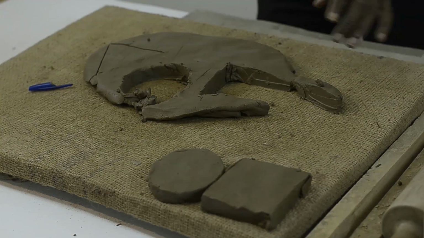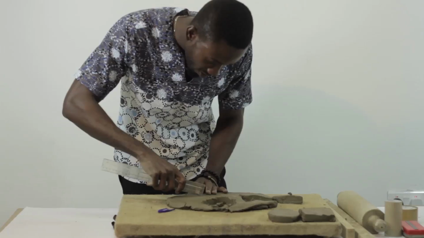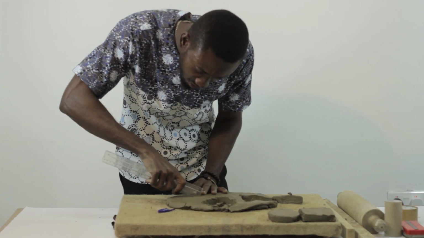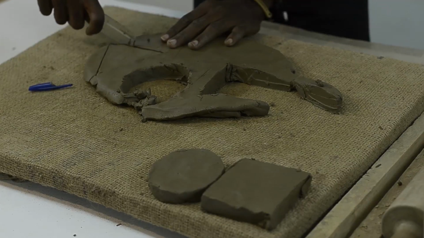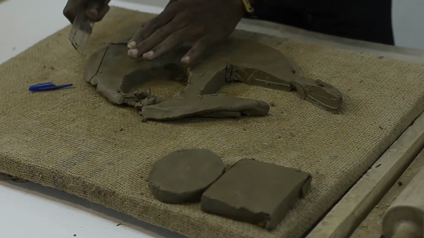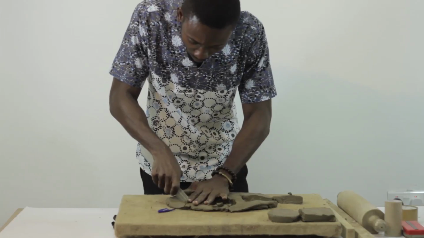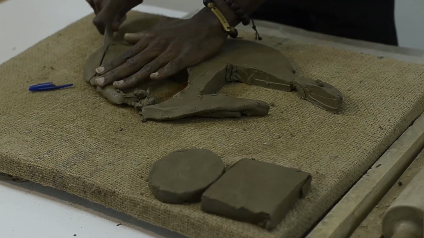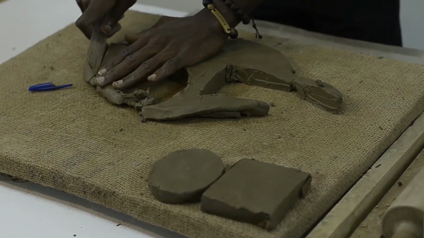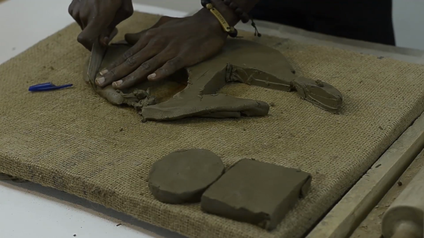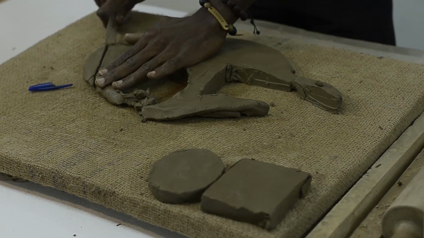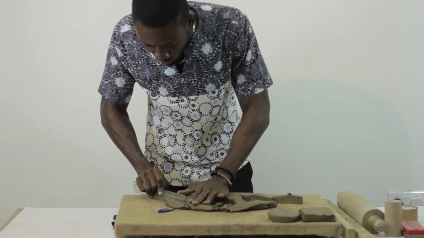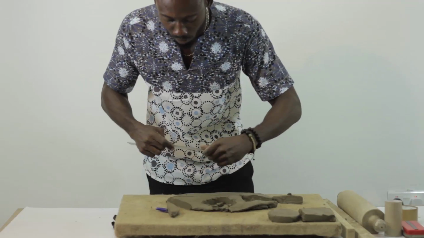So I can see that my triangle has been marked on the clay sheets, and therefore I'm now pressing harder to cut through the clay in order to get my triangle shape out of the clay sheets. So gradually, one portion is gone.